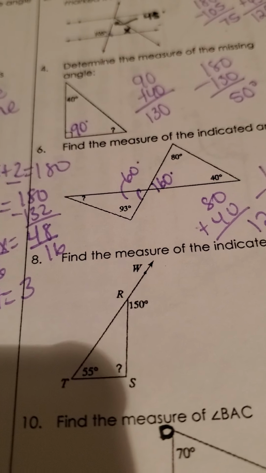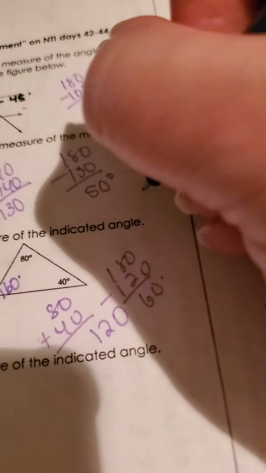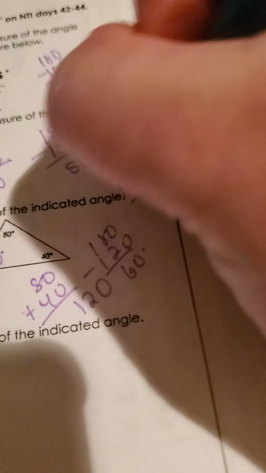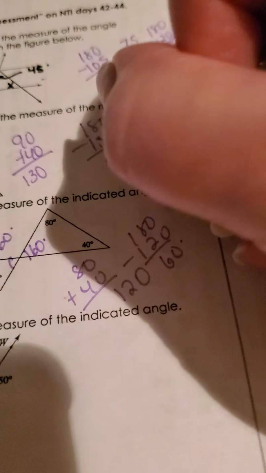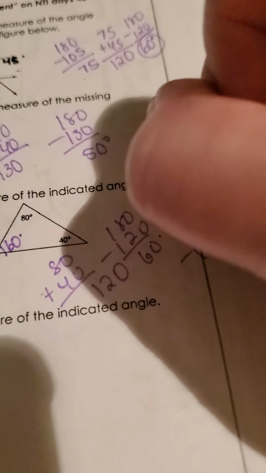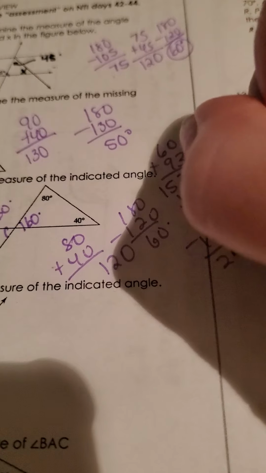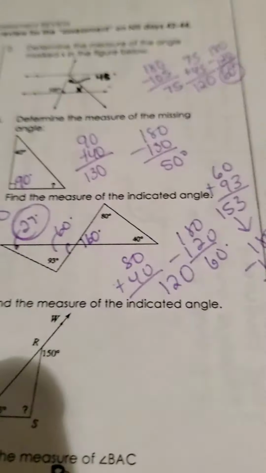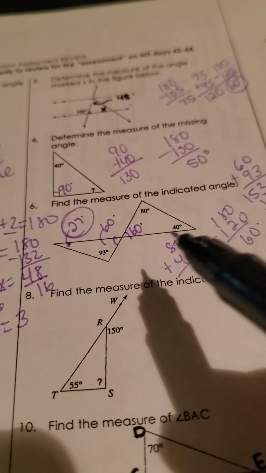So that would be 60 plus 93, which is 153. And then we can do 180 minus 153, which is going to give me 27. So that angle there, 27, and that would be my answer. So anytime you have a multi-step, you have to start where you have 2 numbers.